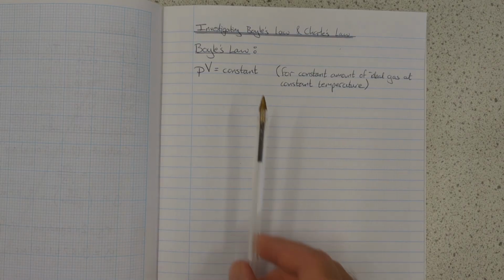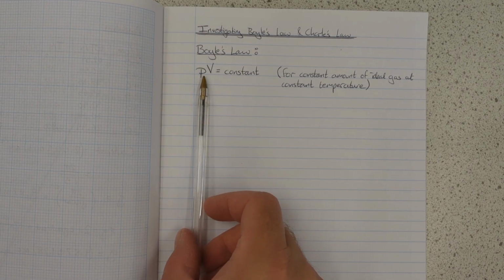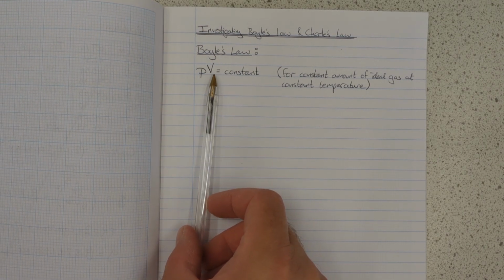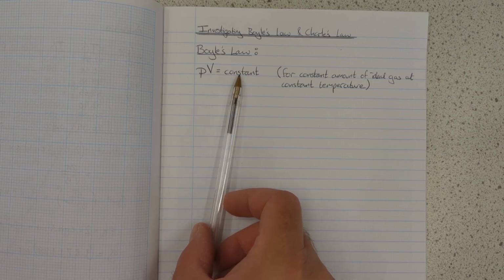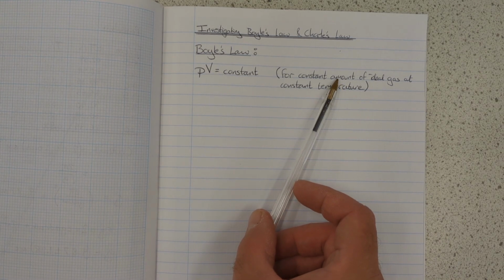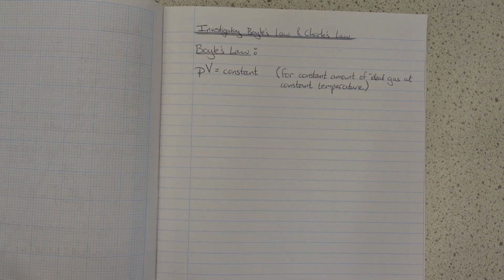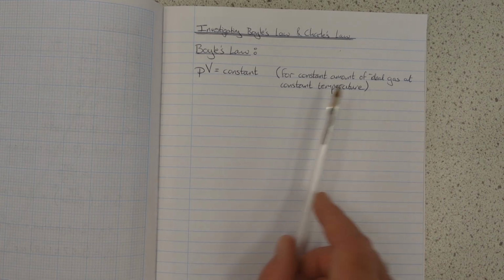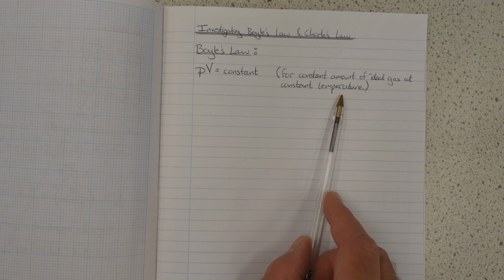So here is Boyle's law. It says that the pressure of an ideal gas multiplied by the volume of the ideal gas will be equal to a constant, as long as we have the same amount of gas, so that's the same number of molecules, same number of moles, same mass of gas, and as long as the temperature of the gas does not change.